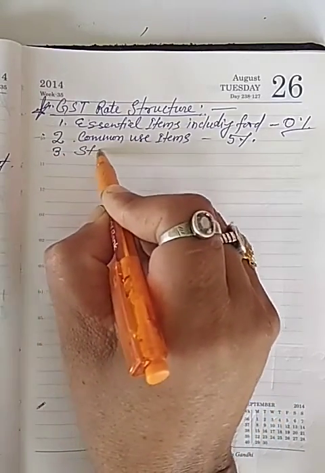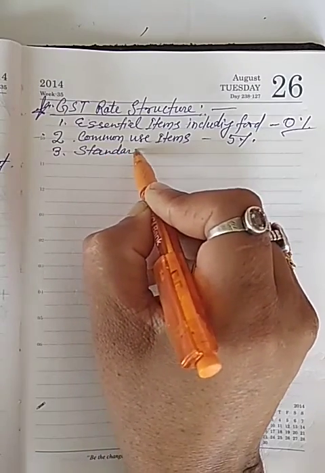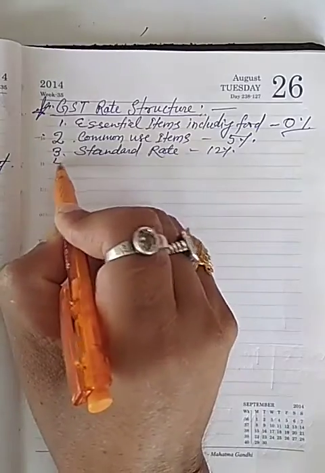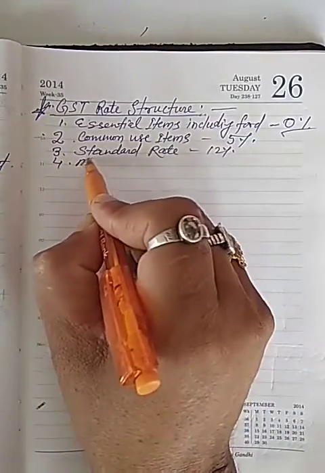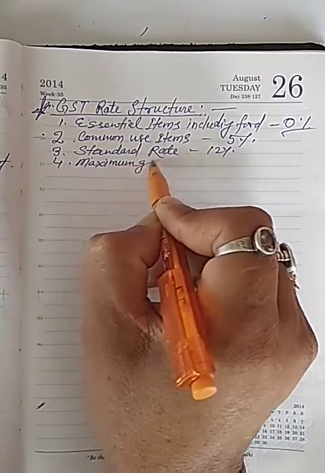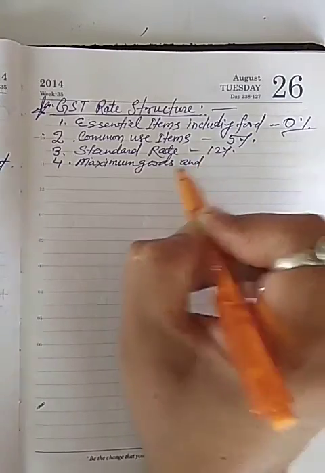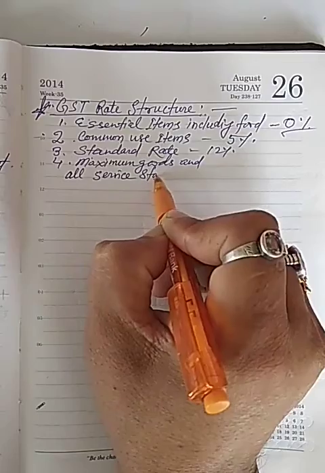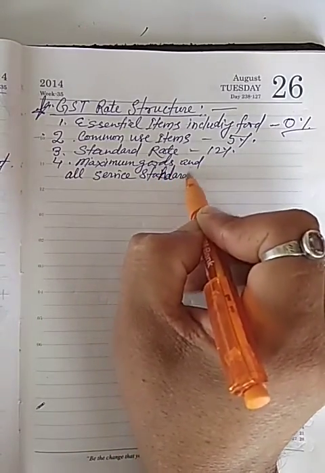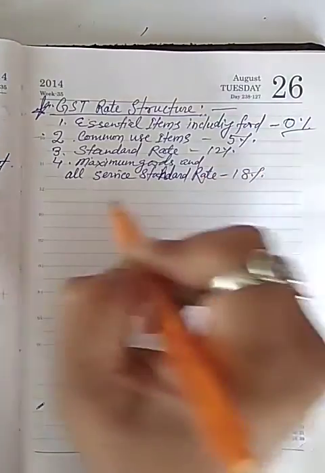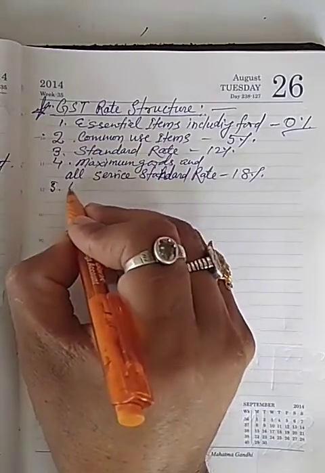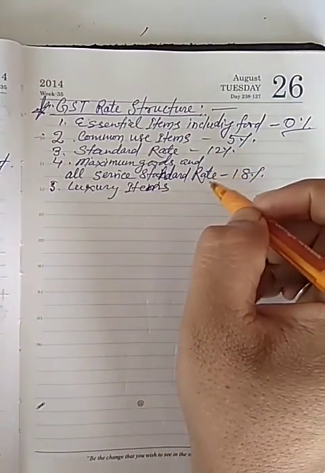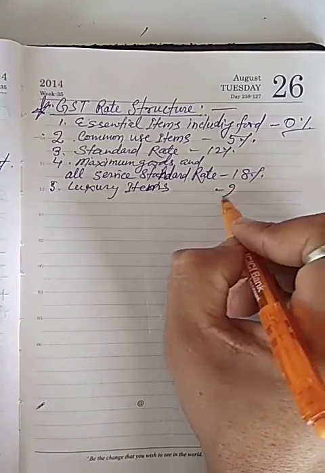Third is standard rate, 12%. Fourth is maximum goods and all services, standard rate is 18%, and luxury items, it is 28%.